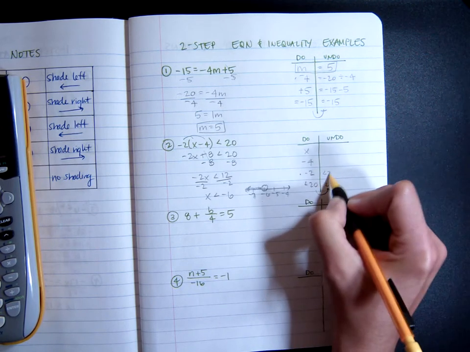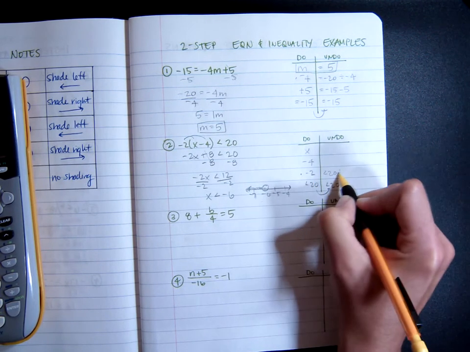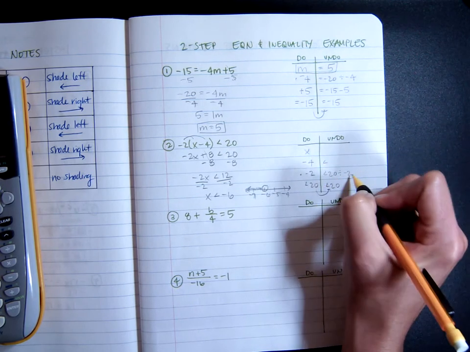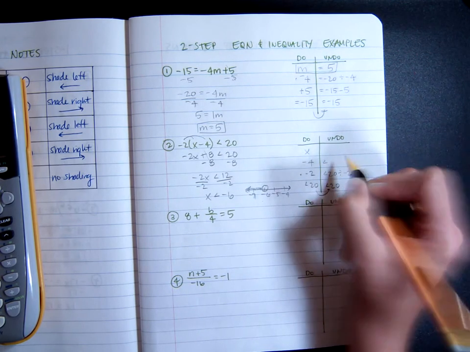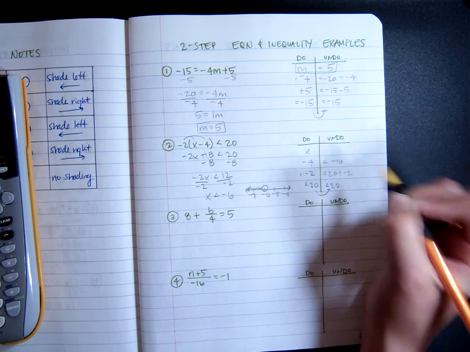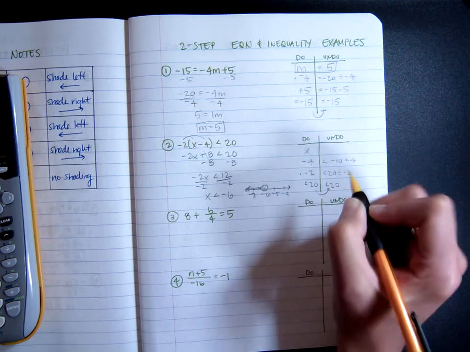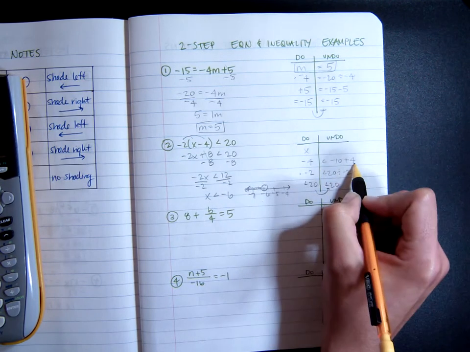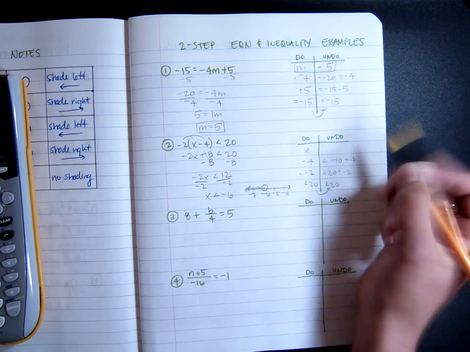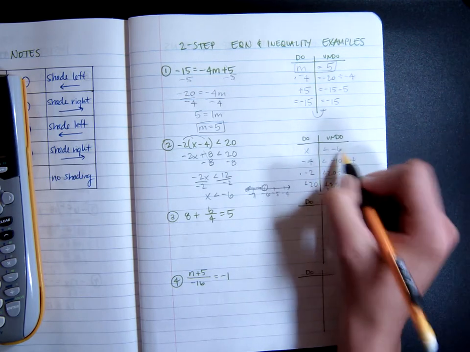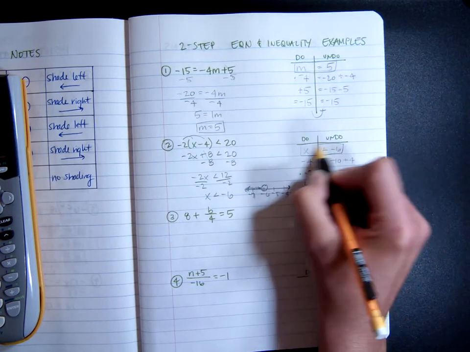We're going to do the opposite of multiply, so we're going to divide by negative 2. 20 divided by negative 2 is what? Negative 10. We're going to do the opposite of minus 4, so we're going to add 4. And that gives us our final answer of negative 6. x is less than negative 6.